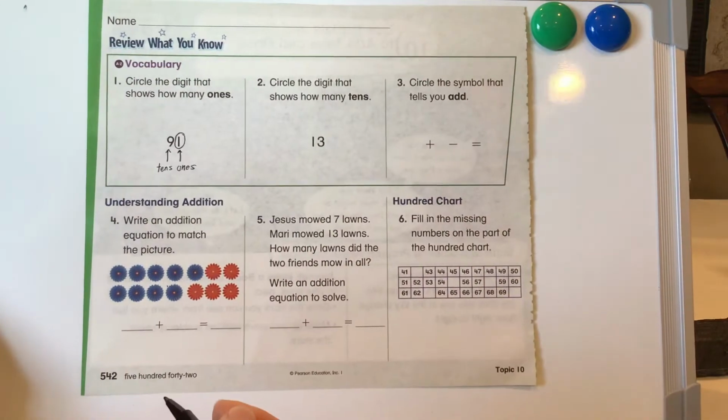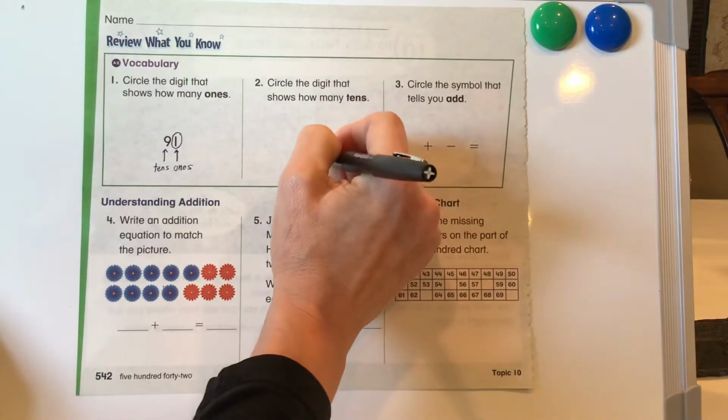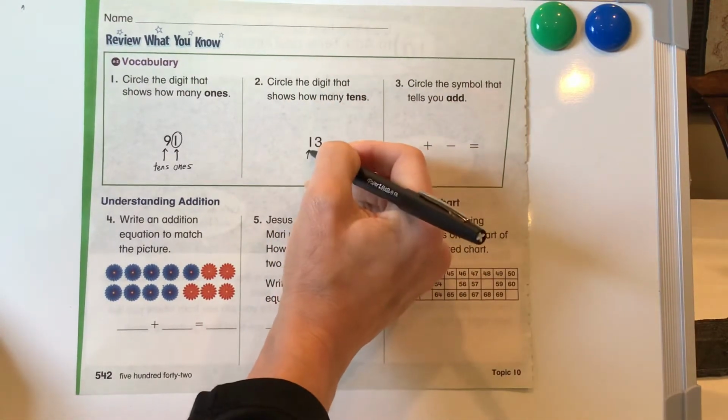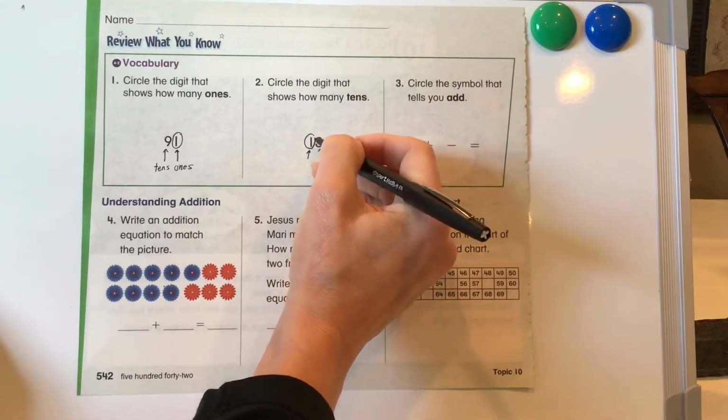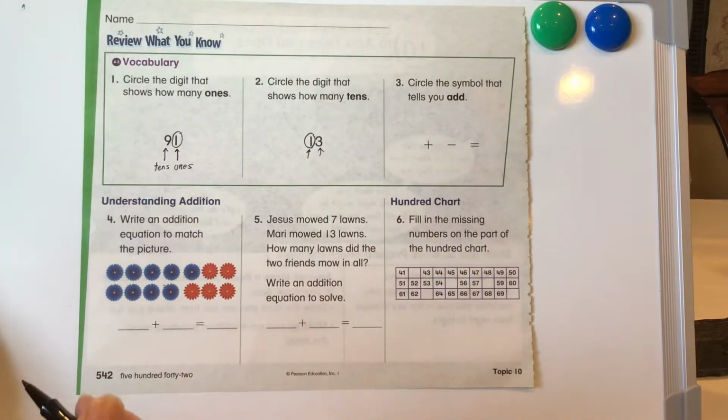Okay, circle the digit that shows how many tens. If this is ones, this is going to be our tens. We have one group of tens.